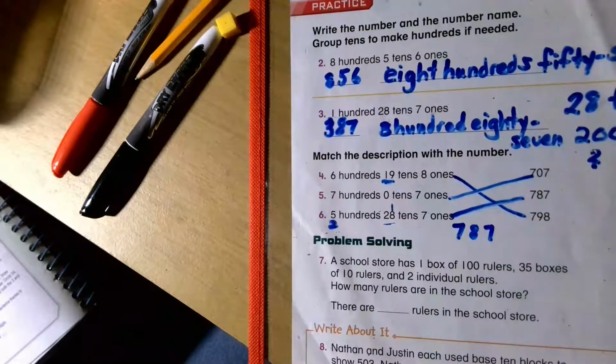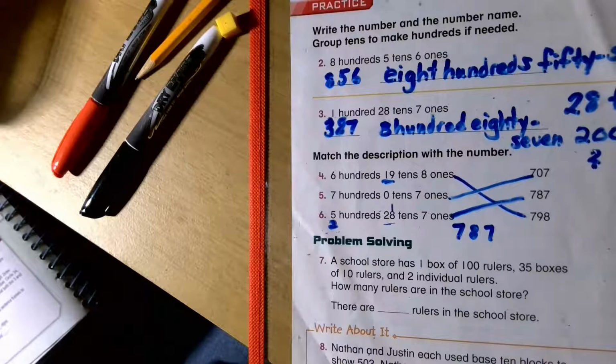787. A school store has 1 box of 100 rulers.